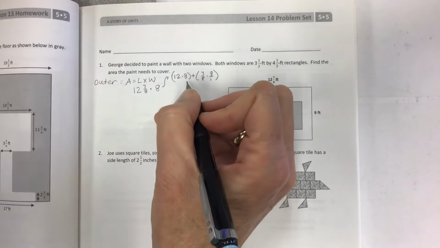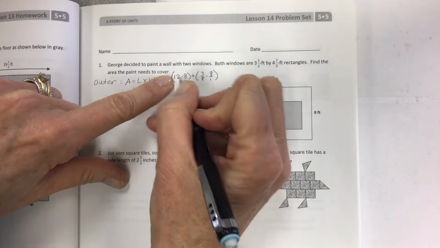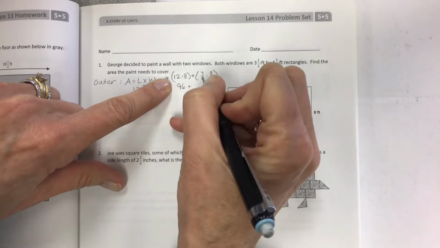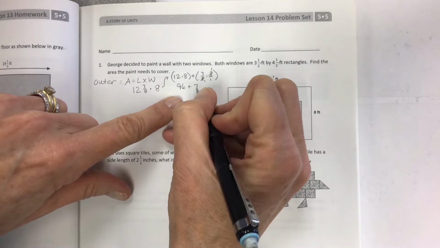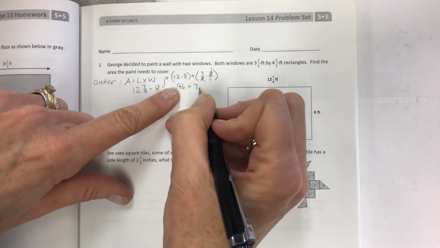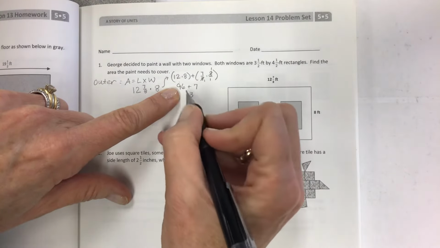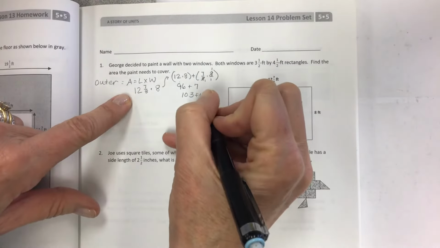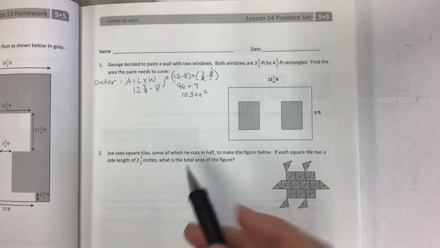And then 12 times 8 is 96. 8 times 2 would be the 16. Carry the 1. 8 times 8 is 64, plus 1 is 65. And then these cancel each other out for 1s. And then 7 over 1 would be 7. And then 96 plus 7, 6 and 7, would be the 13. And carry that 1 and you get 103. And this is feet squared for the outer area.